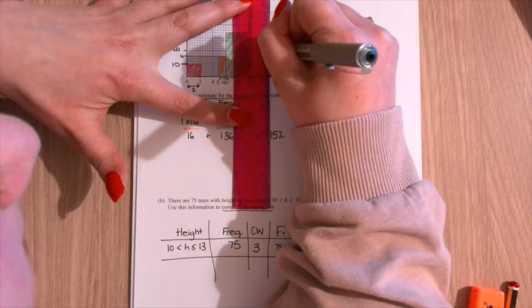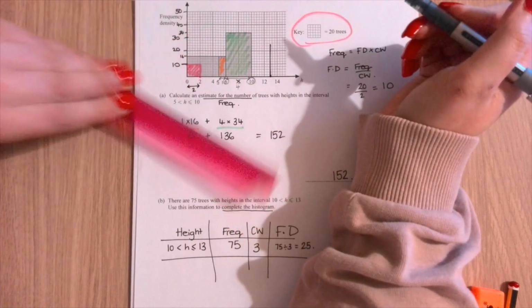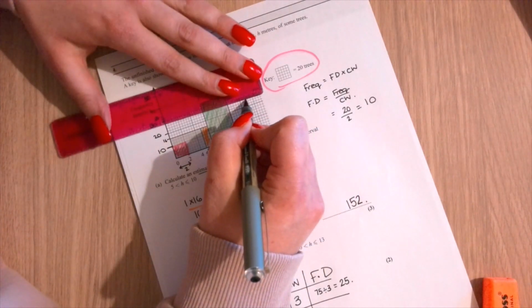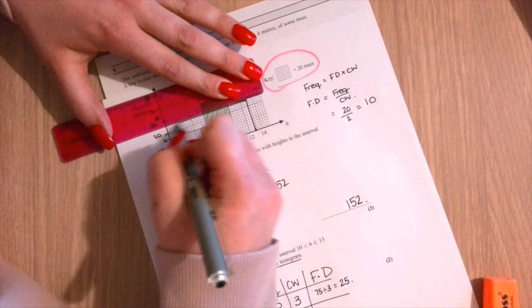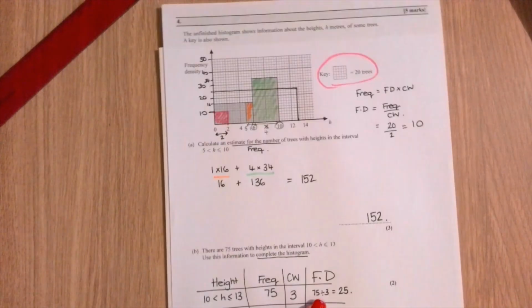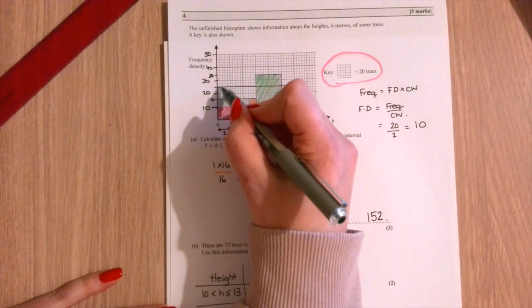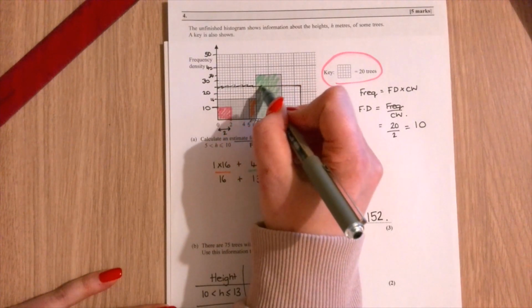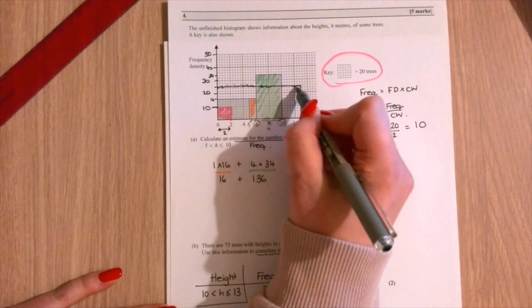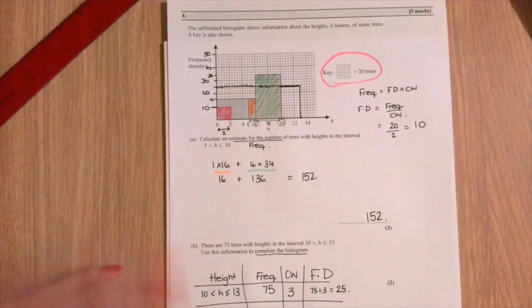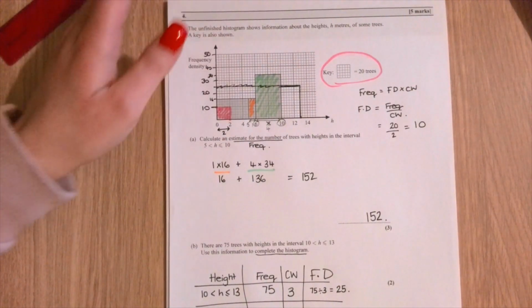So that's 25. The pen's quite thick, so it has gone slightly over. Please make sure that you are using a really nice sharp pencil to get the precise one. I should not have drawn that line there. It only needs to go up to here. So that is the completed bar for the histogram.